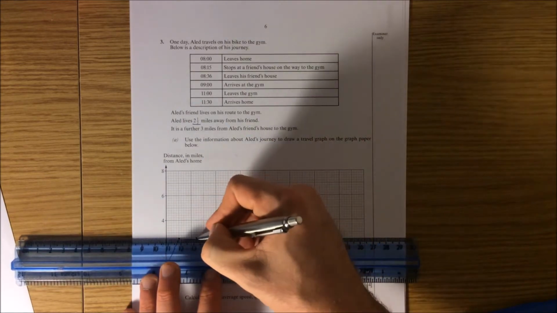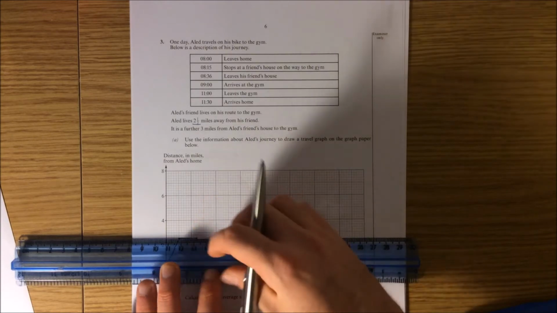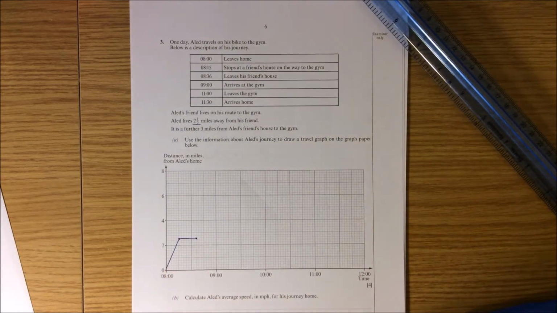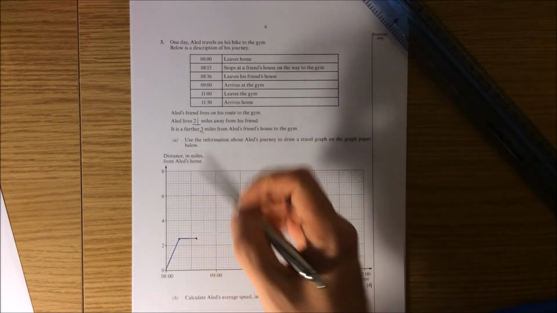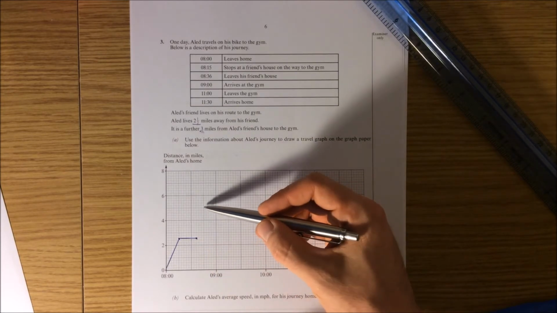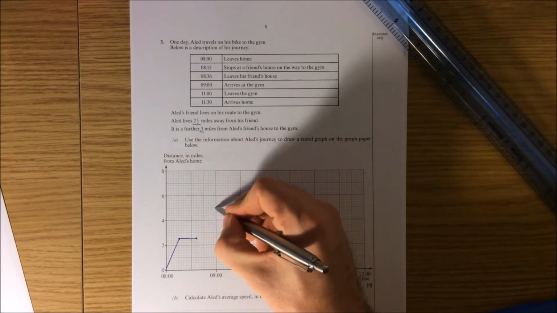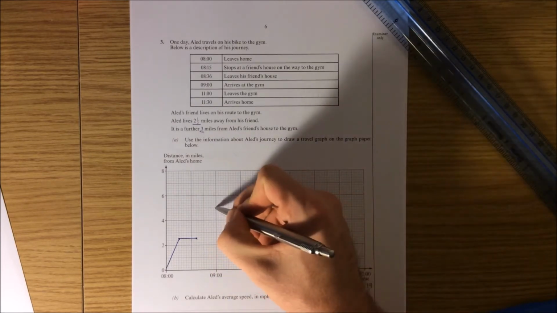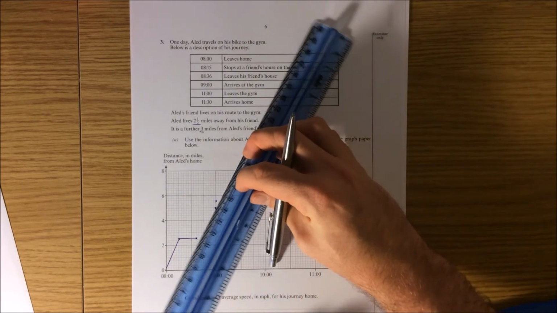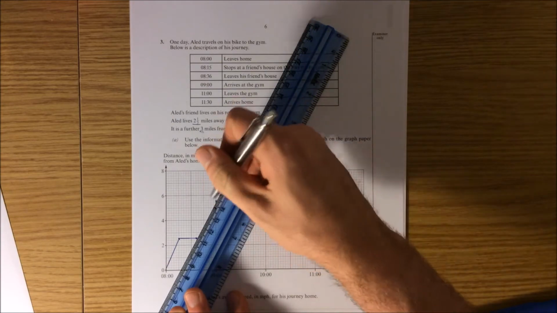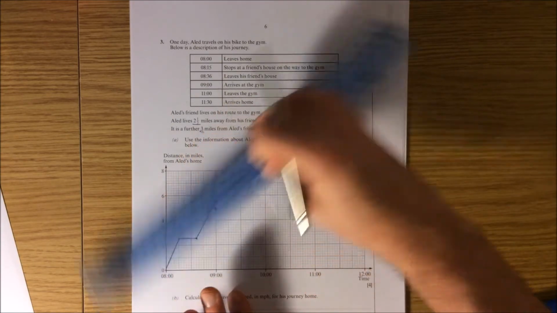So for that period of time he hasn't travelled a distance anywhere from his house because they have remained at his friend's house. At 9 o'clock he's going to arrive at the gym. The gym is a further 3 miles away, so that means they'll have travelled a total of 5.5 miles. So after 5.5 miles he is at the gym. So again, that'll be a straight line between there and there.